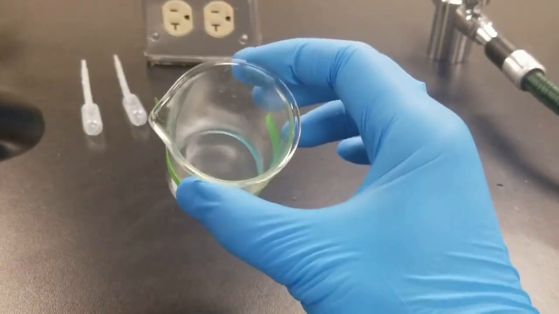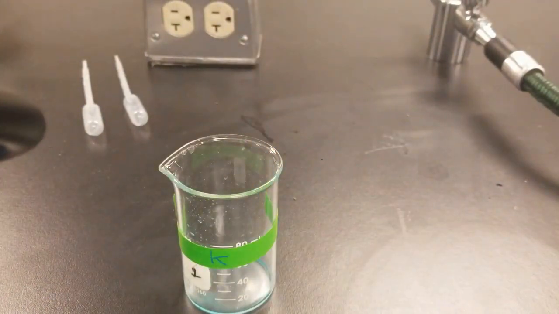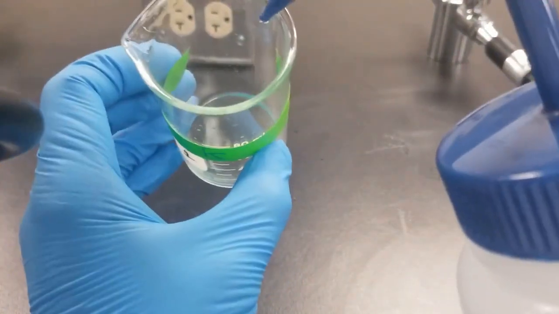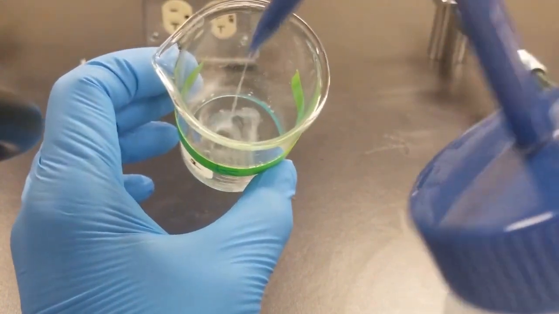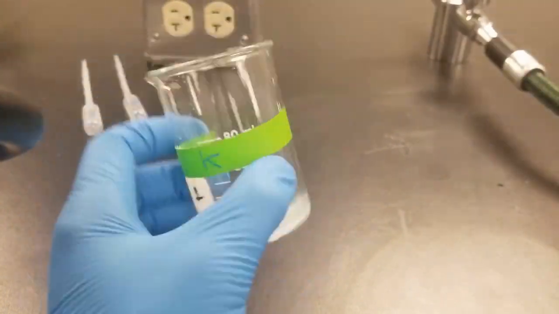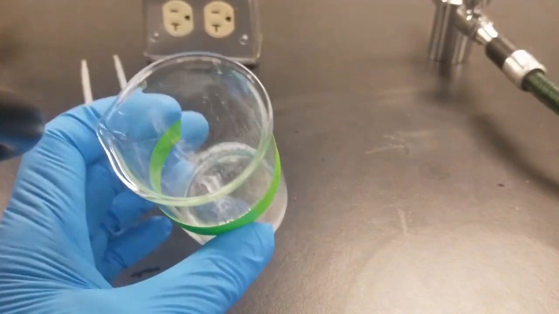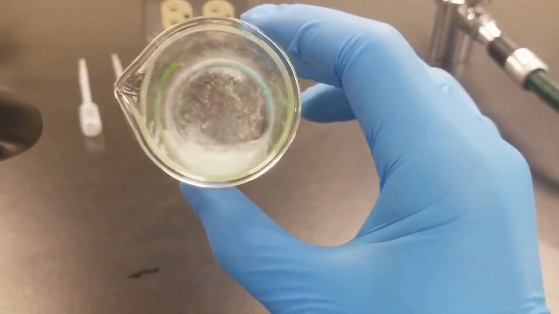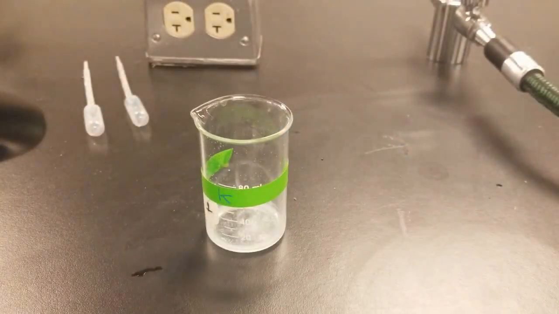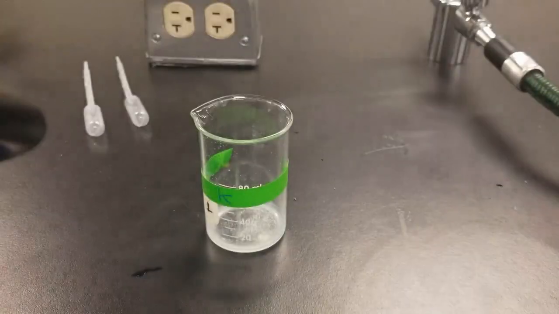Cool, so I got my moist residue here. To this, I'm going to add about 1 to 2 mils of water. Just going to kind of eyeball it a little bit. Looks like it should be good enough. Add 1 to 2 mils of water, and then 1 to 2 mils of 6 molar sodium hydroxide.